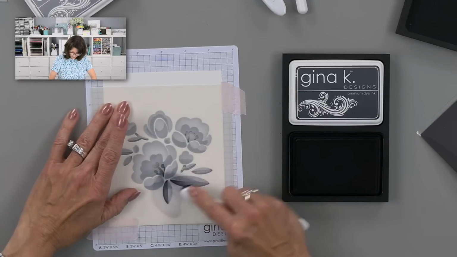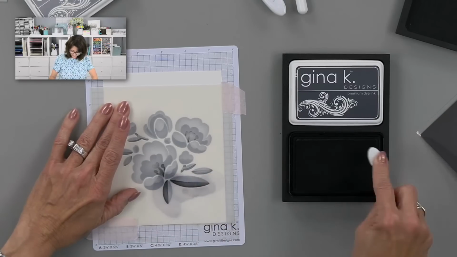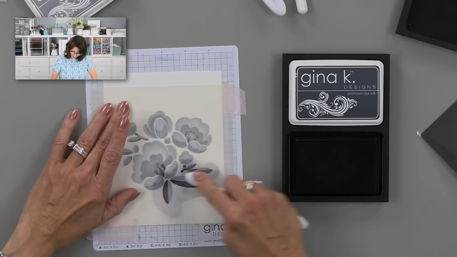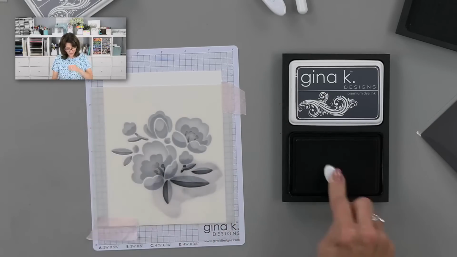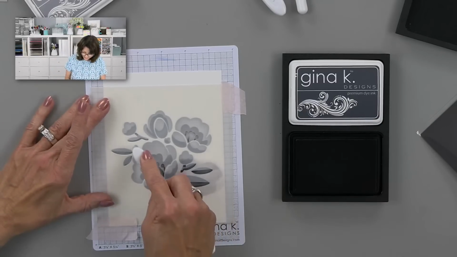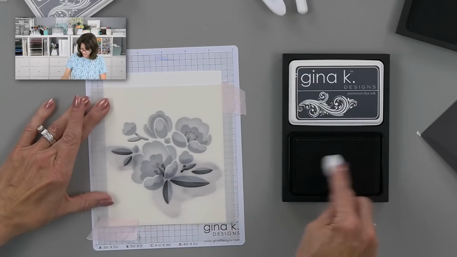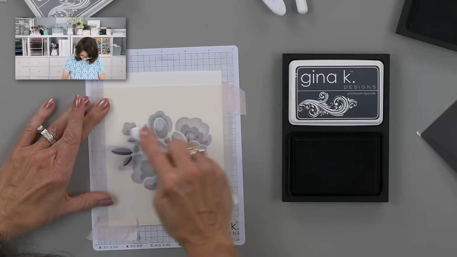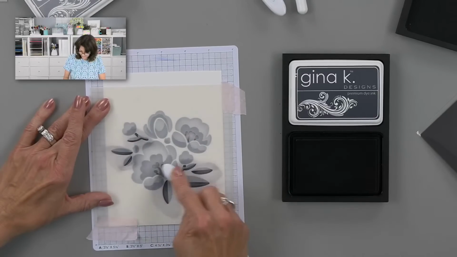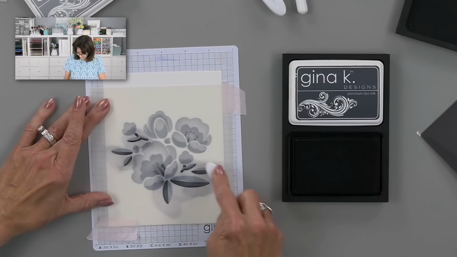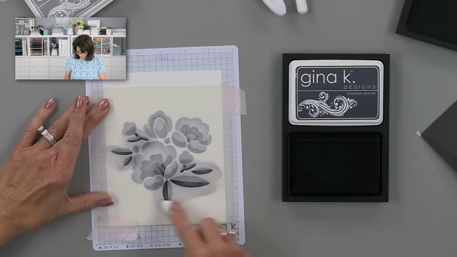And I'm putting some elbow into this. But I think once this slate dries, you'll see a big difference between the slate and the black. That's why I want to do those centers of the flowers in black. And it's totally okay if you get it in the center, it's not a big deal because you're going over it anyway in black. And so it'll be fine.